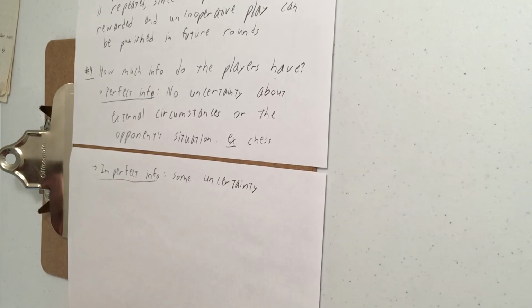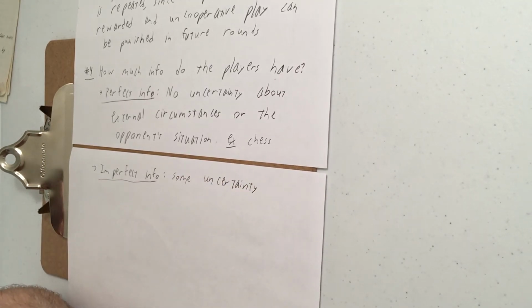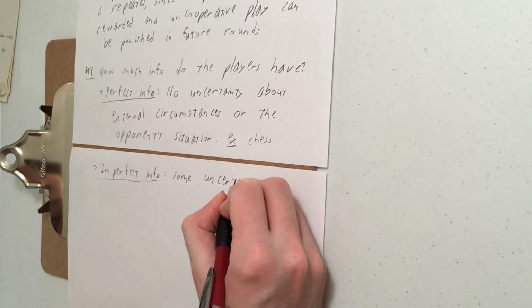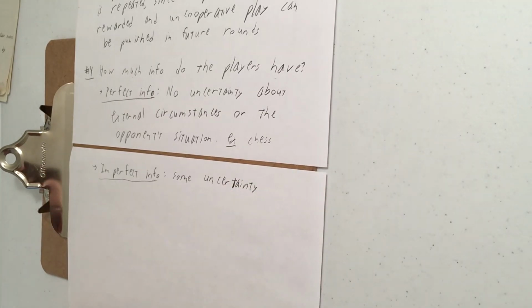So in chess, I know all my opponent's previous moves. If I'm playing rock, paper, scissors, I don't know what my opponent's going to play, and that's going to be creating imperfect information. We'll get a more precise definition later.